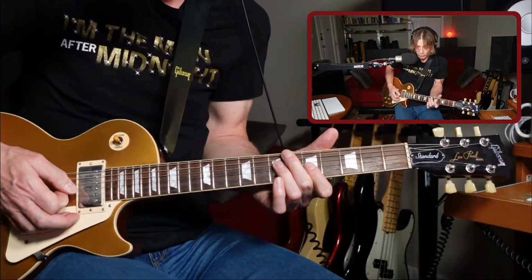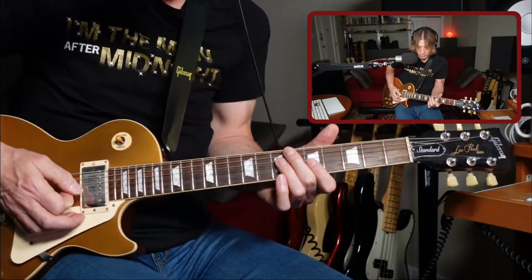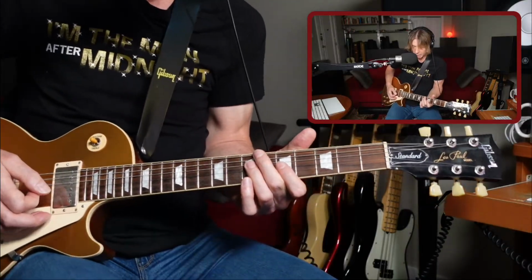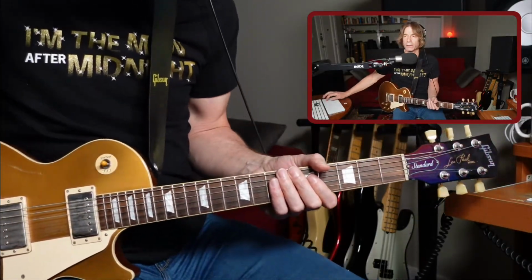So you can do that with all different string sets. Oops. And that's pretty cool, I think. And just keep going down the line right there. You know, lots of ways to memorize the fretboard that way too. Just kind of honing in on all this stuff.